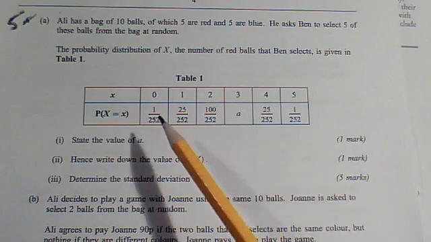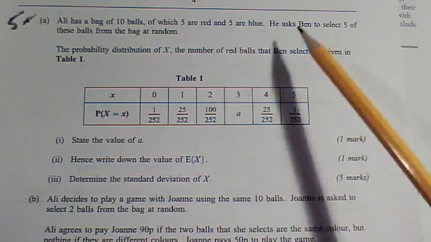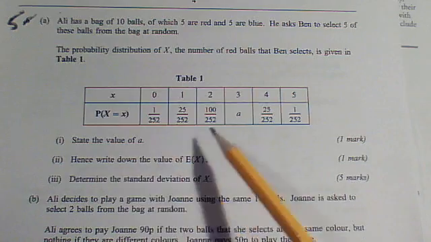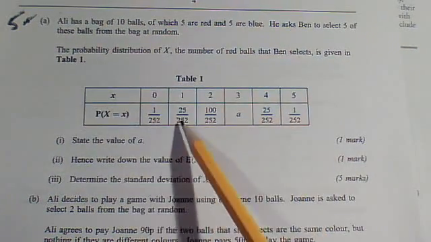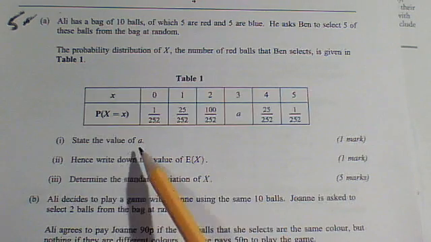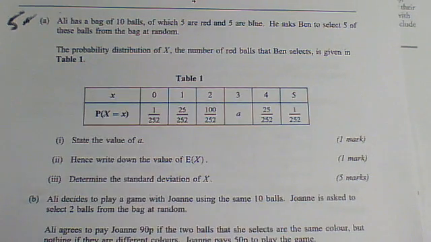You might want to think about how you would have arrived at these probabilities from that description, but that's not part of this question. All we have to do is fill in the missing probability, and you know that all the probabilities add up to 1. So finding the value of A couldn't be much easier.